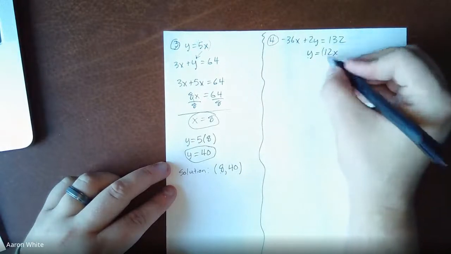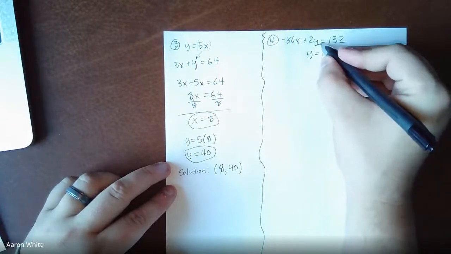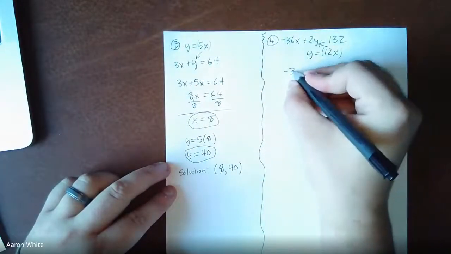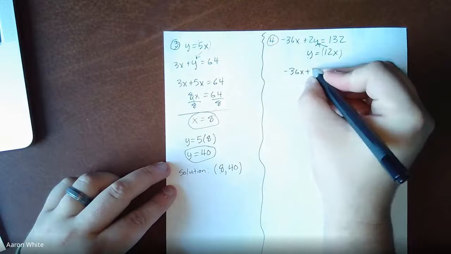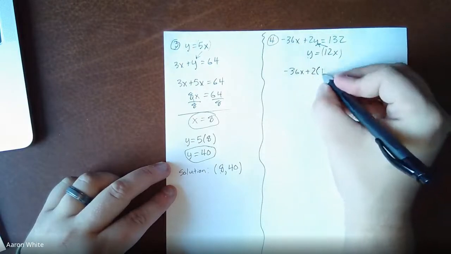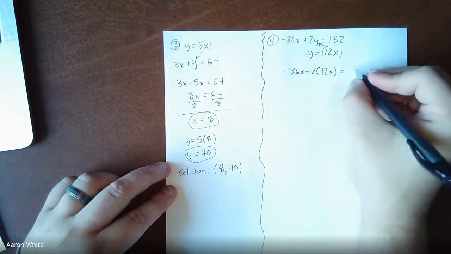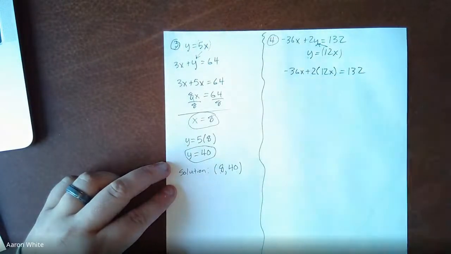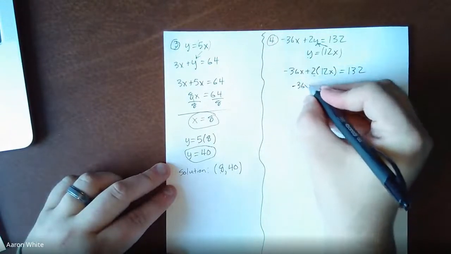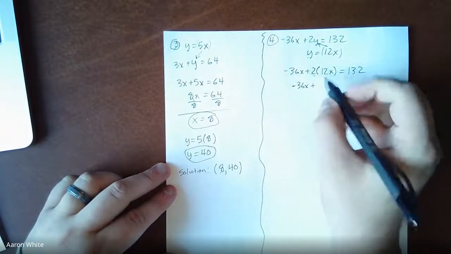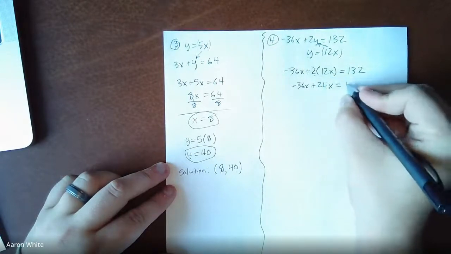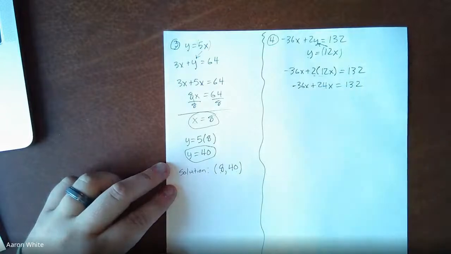So I'm going to take this 12x and plug it in for the y in the other equation. So now that gives us negative 36x plus 2 times y. Y is 12x, so we're going to put parentheses around 12x, equals 132. We've got to do some multiplication here. We have negative 36x in front plus 2 times 12x, which is 24x, equals 132.